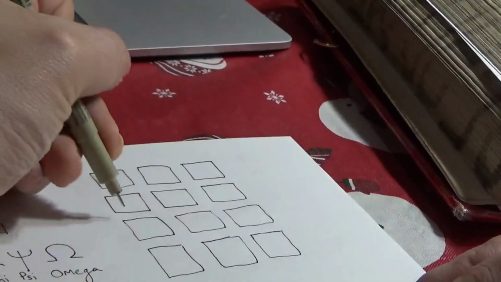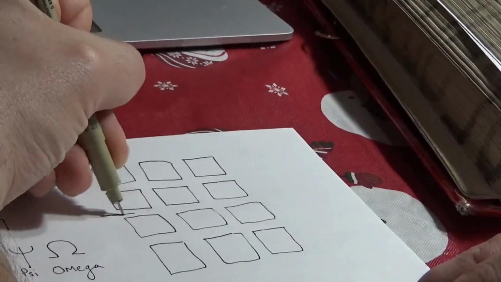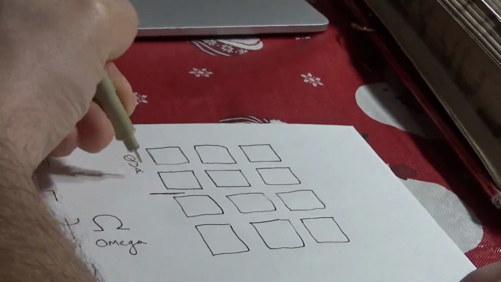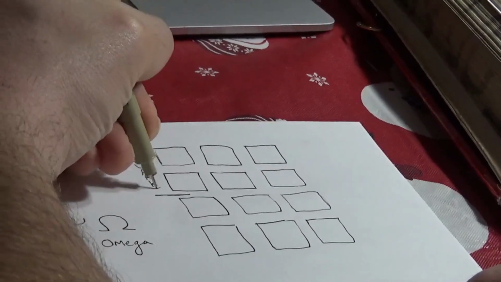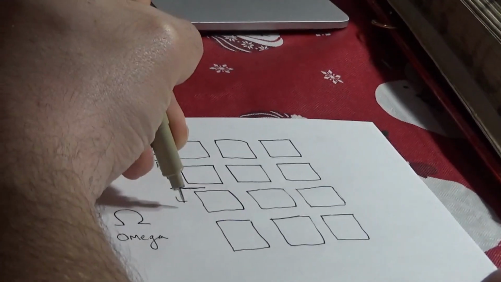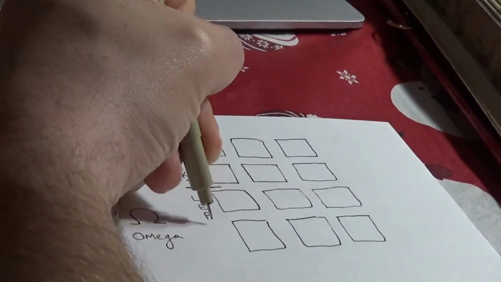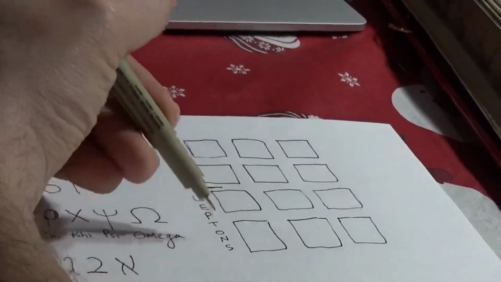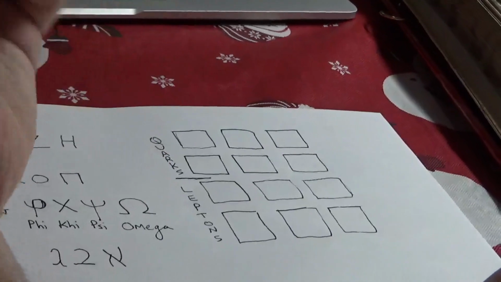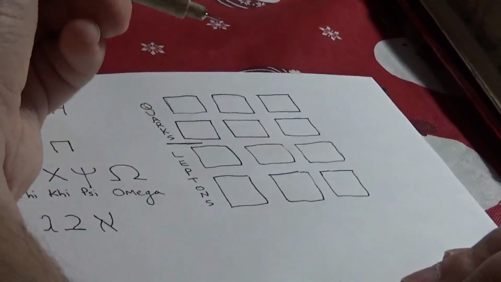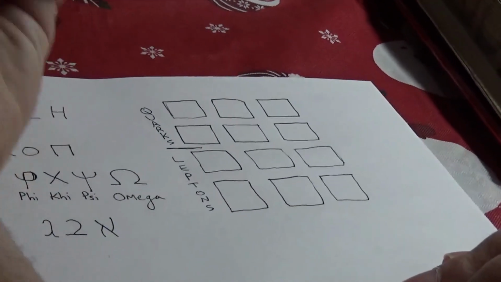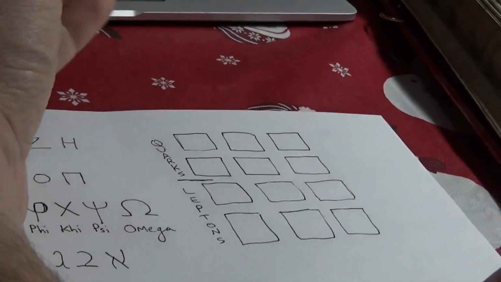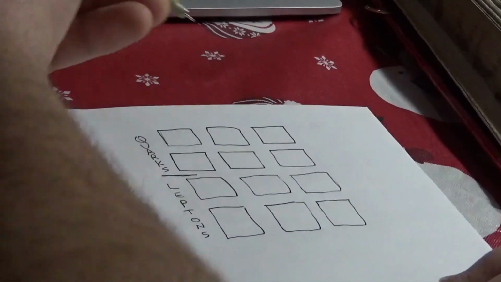So, these at the top are called quarks, Q-U-A-R-K-S. And these are called leptons. Go ahead and write this down. We have the quarks and the leptons. There are actually 12 fundamental particles, just like the 12 disciples and the 12 tribes of Israel, that everything is made out of. It seems that God really likes the number 12.